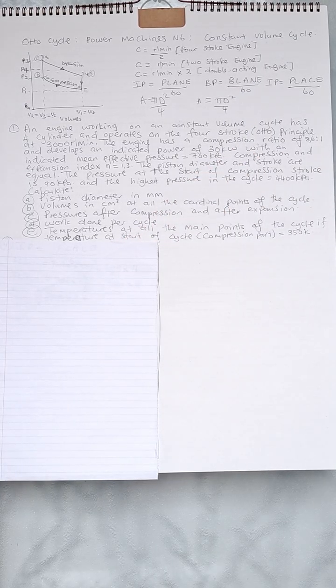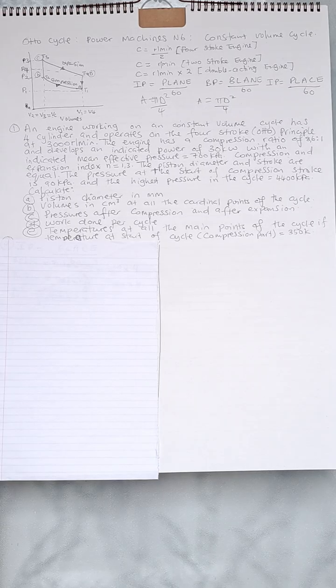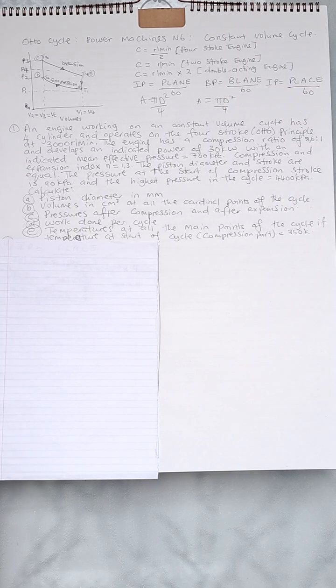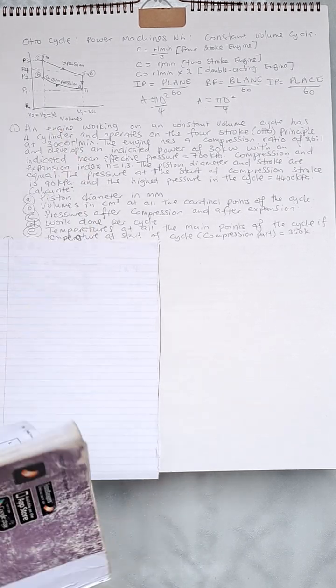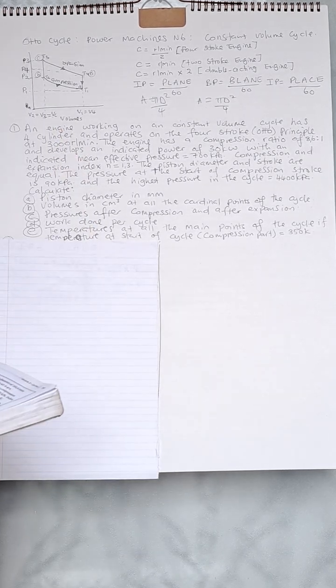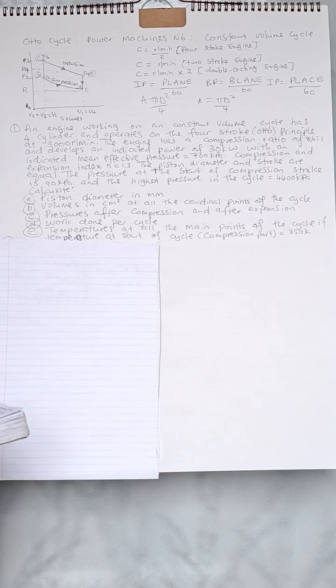Now we have a question which I've taken from the textbook by Hegner and Detroit. It's activity 3.1, question number 6.